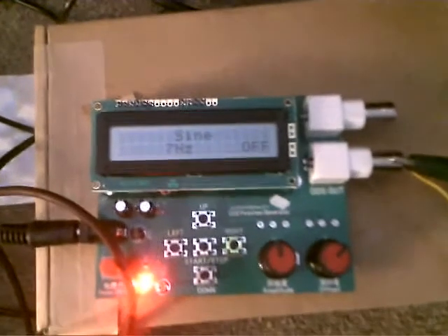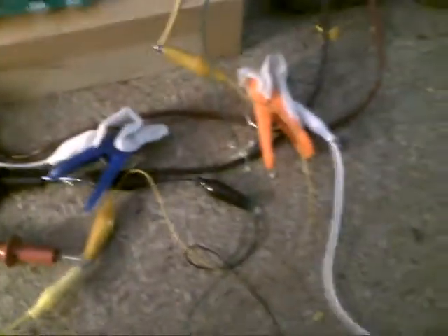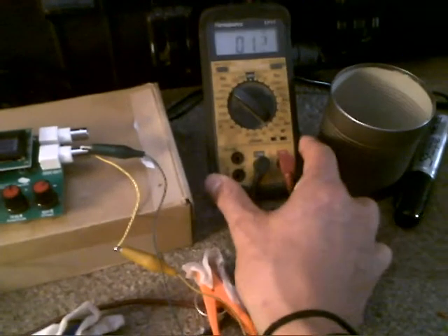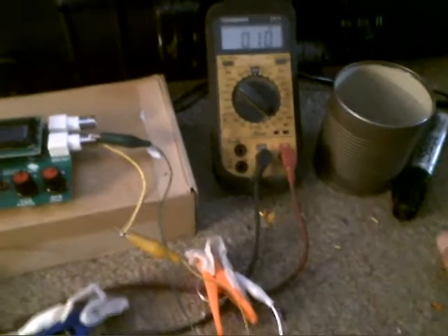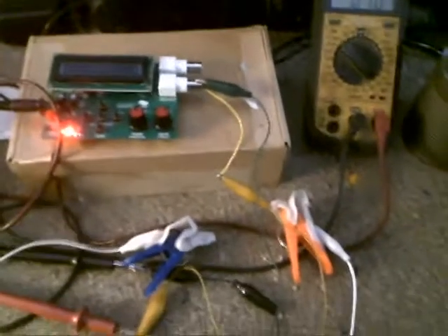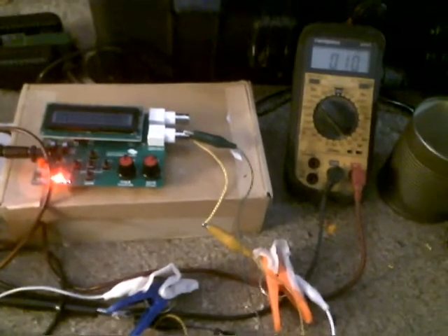This device right here is a DDS function generator. It's a digital arbitrary waveform generator. Right now I have it set to 7 hertz on a sine wave frequency. I have it coming out of my synthesizer, and it is connected to my voltage meter. I have it set to millivolts because we're not using a lot of current or a lot of volts because we don't need that many.